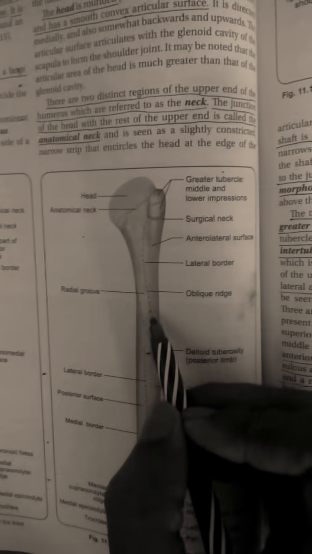See, this is the lateral border. This is the lateral border. Radial groove, lateral border. This is the deltoid tuberosity, some part of which is present on the lateral side.